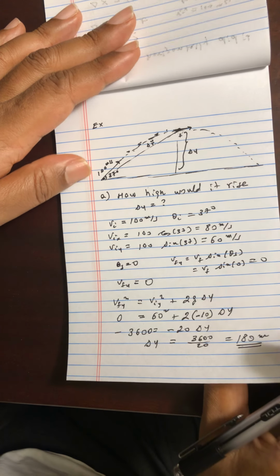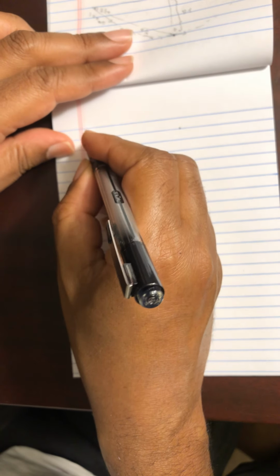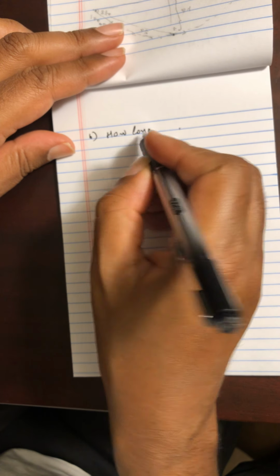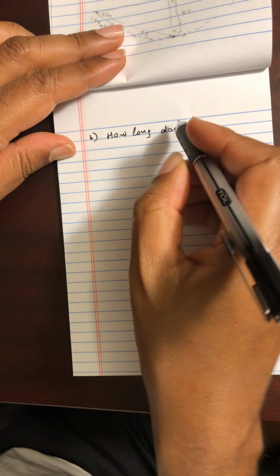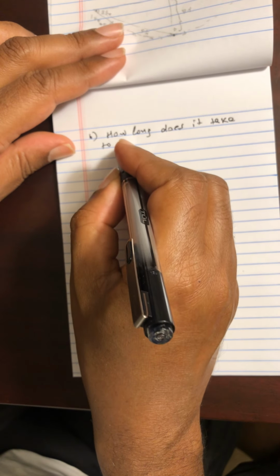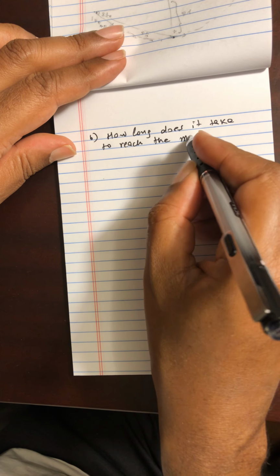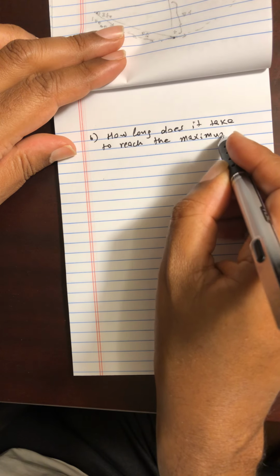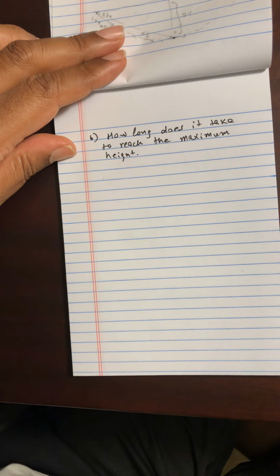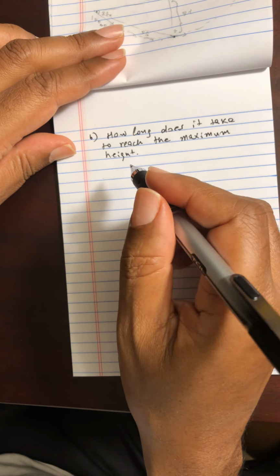All right, now let's ask another question. B, how long does it take to reach the maximum height? So we're looking for the time to reach the maximum height.